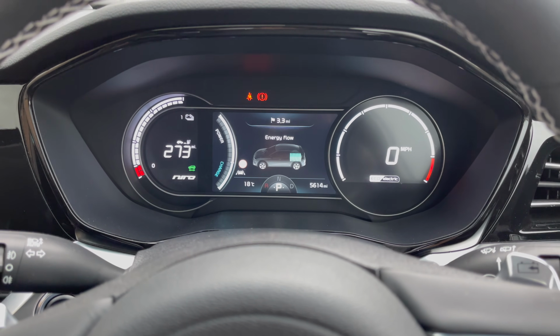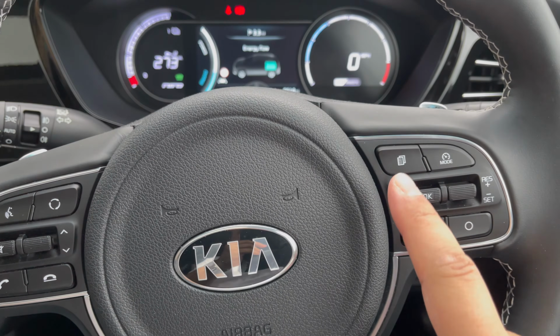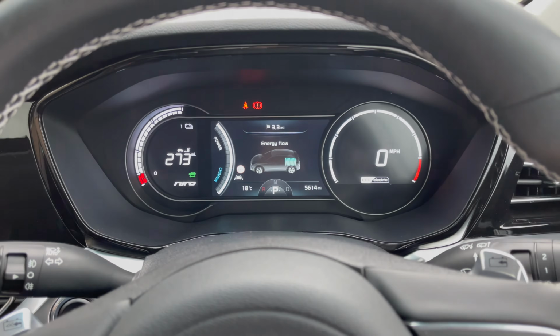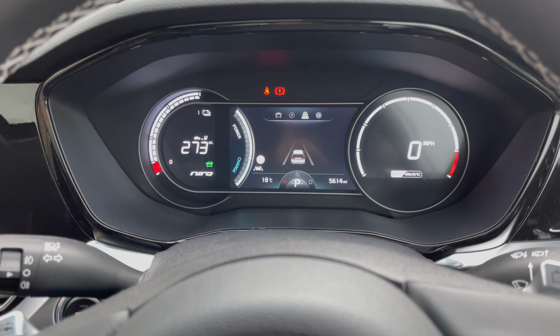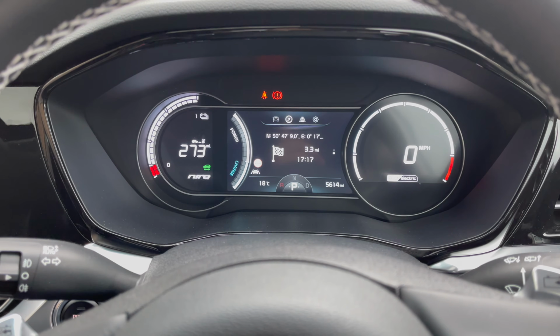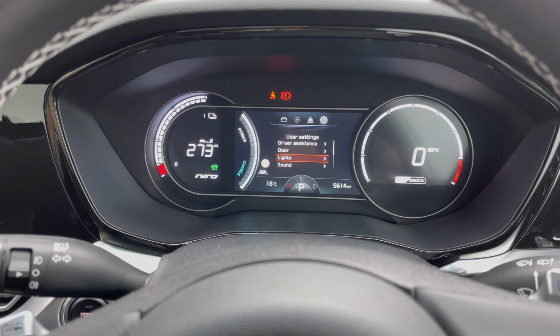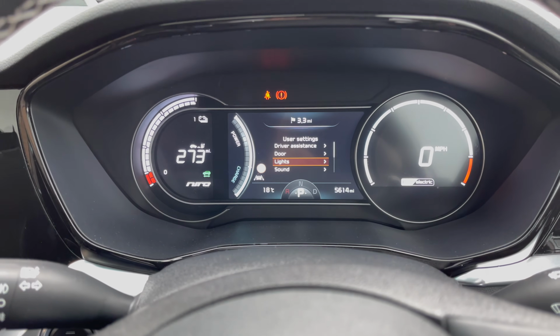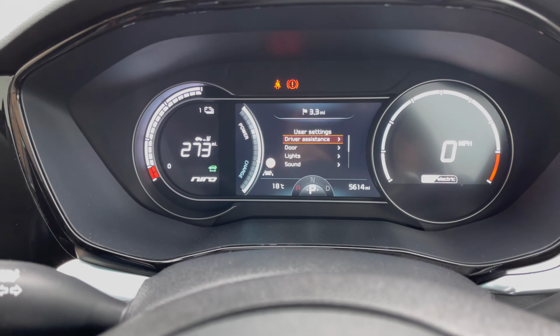Let's look at the instrument cluster. So we've got the steering wheel here, and on the steering wheel you can see these settings buttons. So if I hit this button here, that will let me swap between the different options. So we've got our settings, we've got our energy flow, we've got our map information, we've got our driver assistance, and back to our settings. So this is really interesting because I haven't seen this on other cars. I can scroll through the user settings on here.